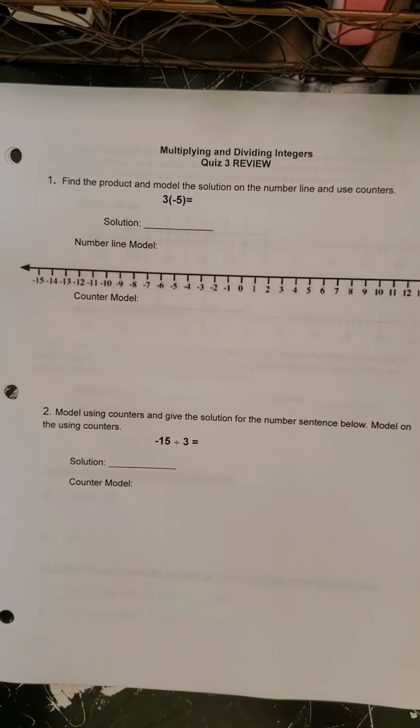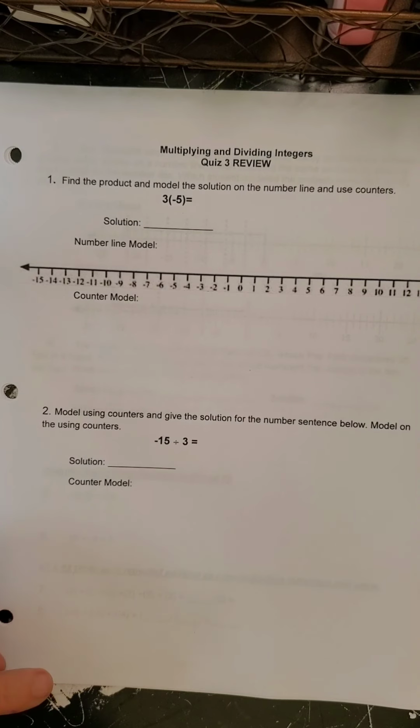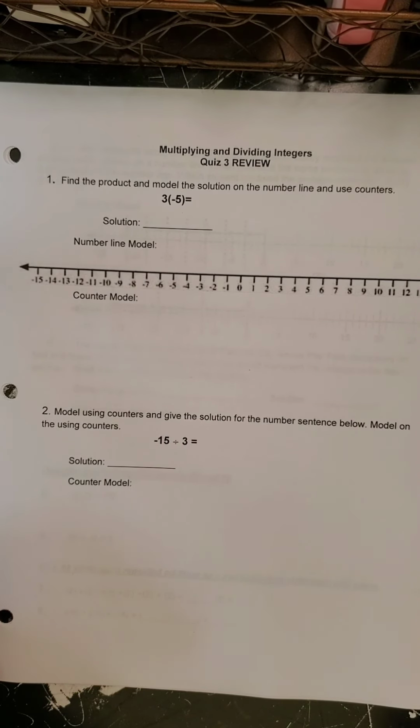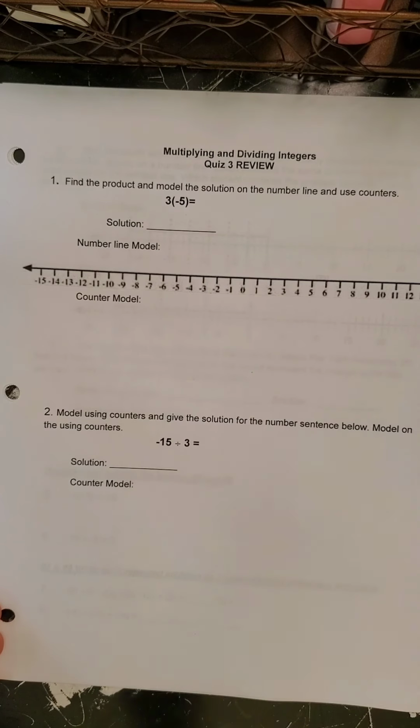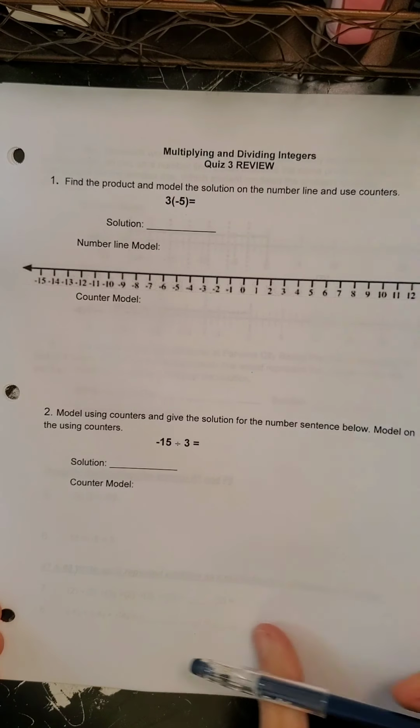Okay, guys, let's get this quiz review. We have our multiplying and dividing quiz coming up, and so let's quickly go over the review one more time. Now, remember, this review had some things on it that I needed you to change. So as I'm going through, I'll remind you of that.